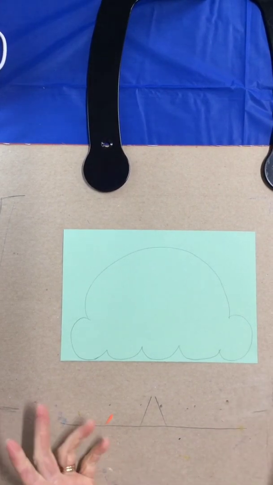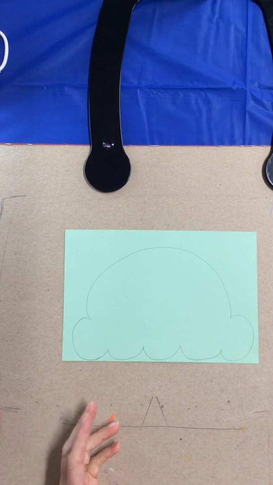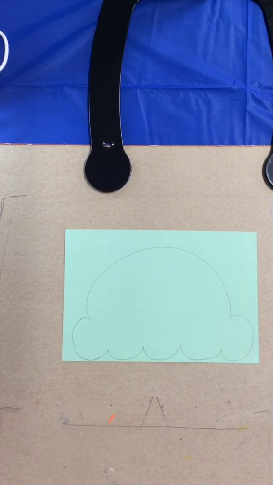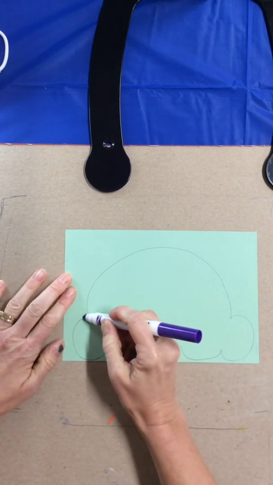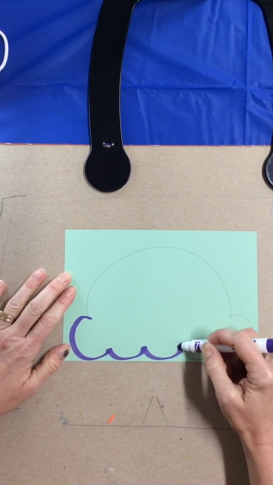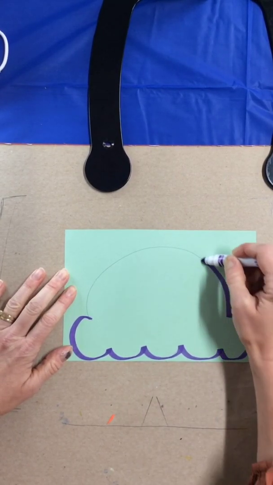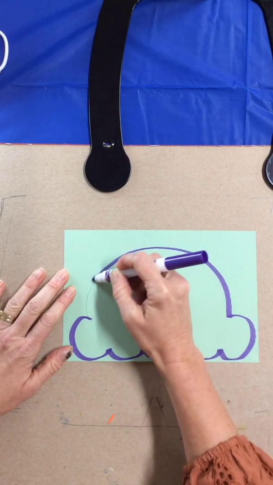And this is the fun part. You get to decide what kind of ice cream you would like to make. The first thing I'm going to do is trace my pencil line with my marker.